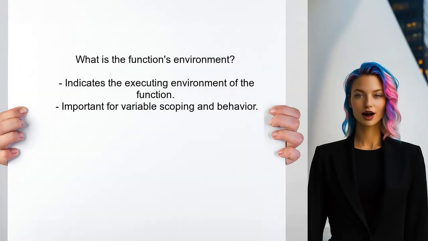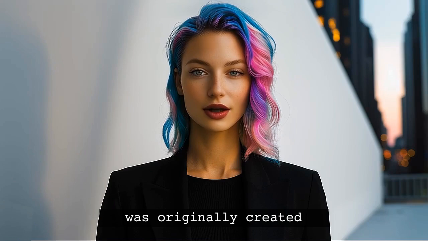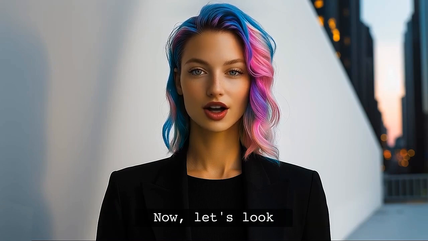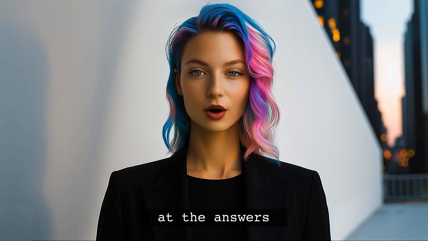Lastly, regarding the user's question about the function's environment, it indeed indicates the environment in which the function is executed. This environment is crucial for variable scoping and function behavior. Fun fact: did you know that R was originally created by statisticians? It's no wonder it has such a strong focus on data analysis and environments.